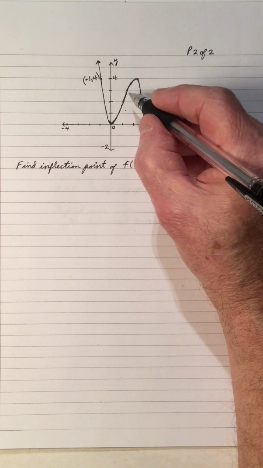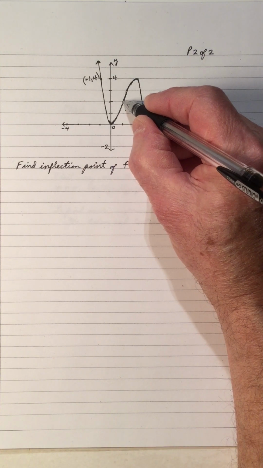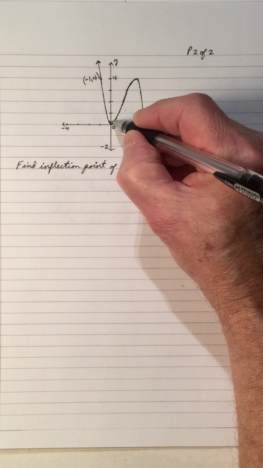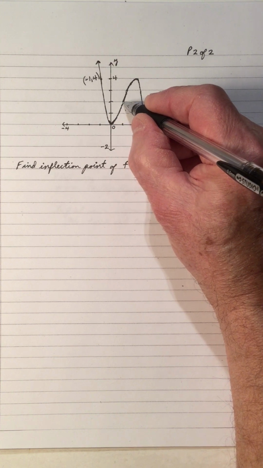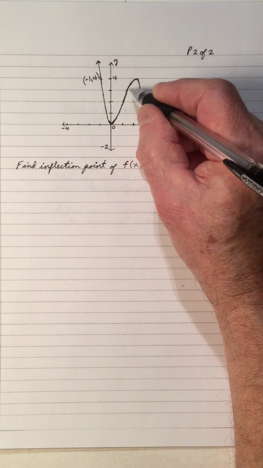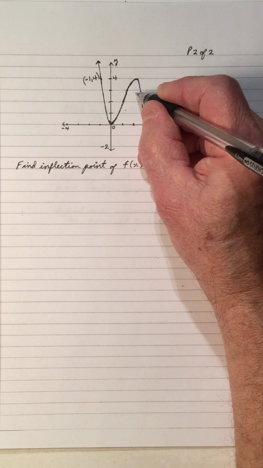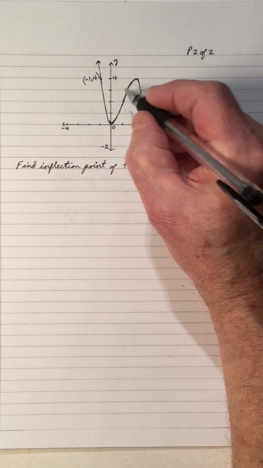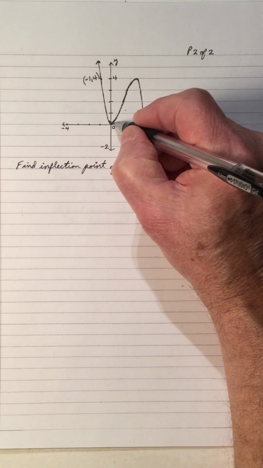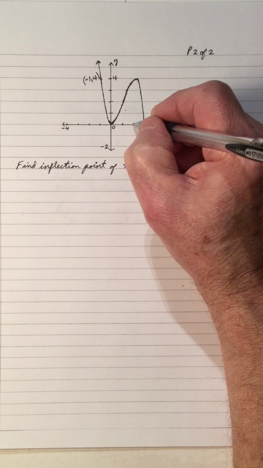So the inflection point is a point somewhere here where it's concave upward on this side, so that means the second derivative is positive on this side of the inflection point. On the other side, the second derivative is negative, it's going downward, so the inflection point is somewhere between 0 and 3.